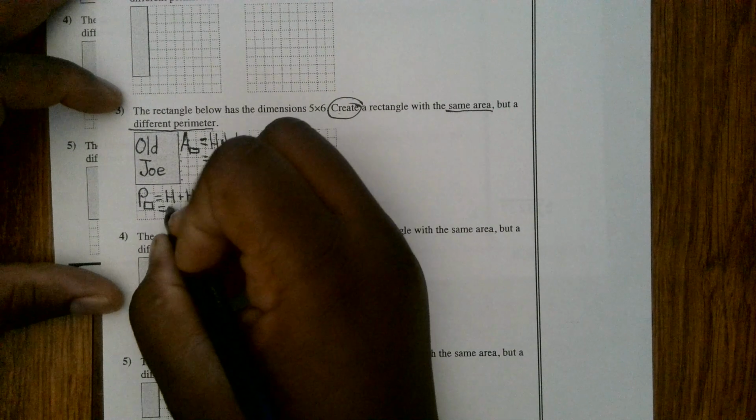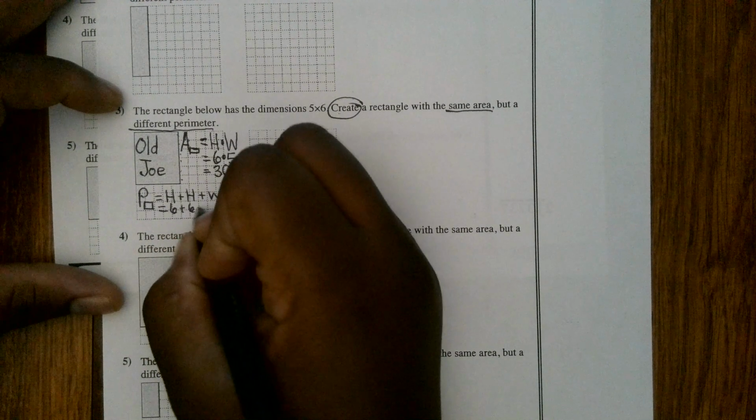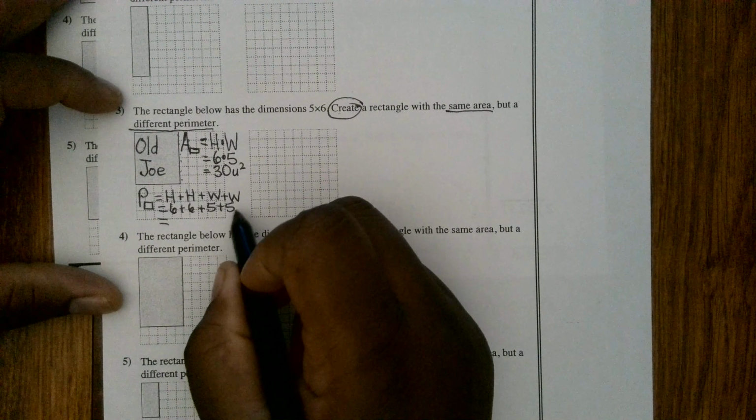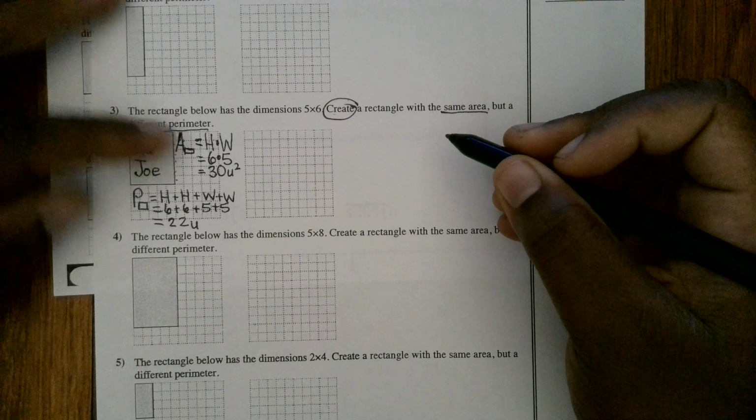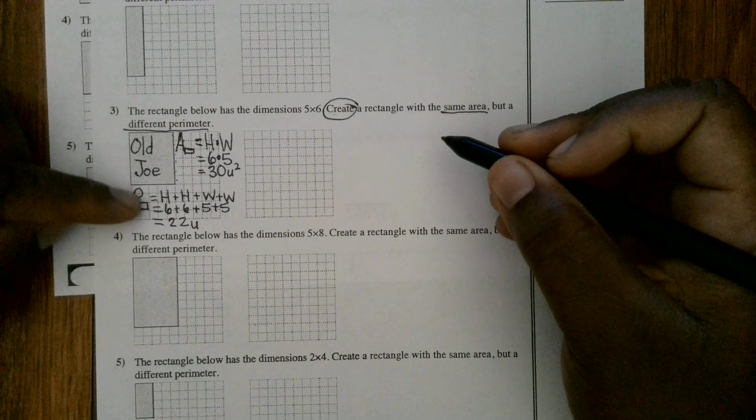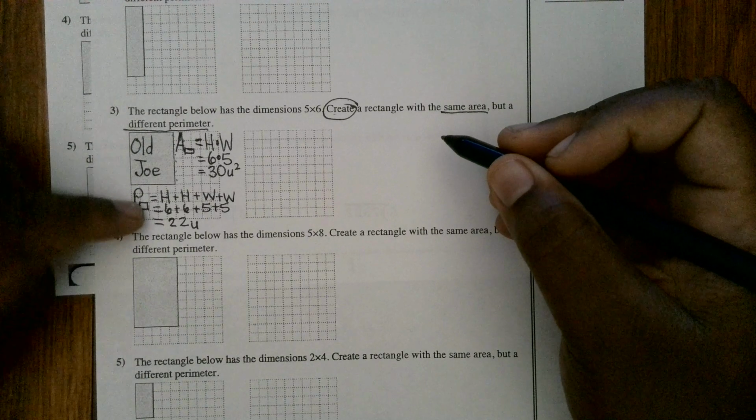And Old Joe has a perimeter. The perimeter of Old Joe is calculated by height plus height plus width plus width. Old Joe is 6 units high, so that's 6 plus 6 plus 5 plus 5. 6 plus 6 is 12. 5 plus 5 is 10. 12 plus 10 is 22 units. So Old Joe has an area of 30 square units and a perimeter of 22 units.